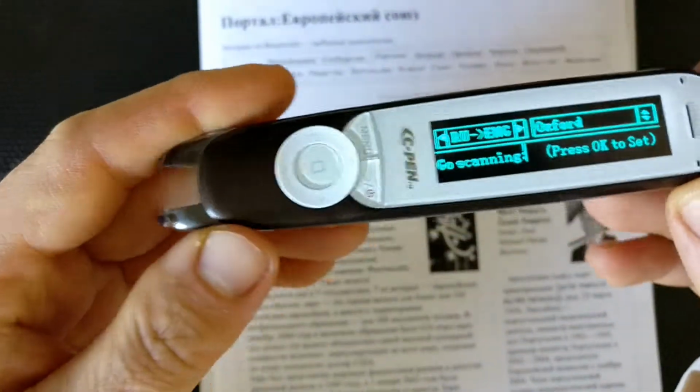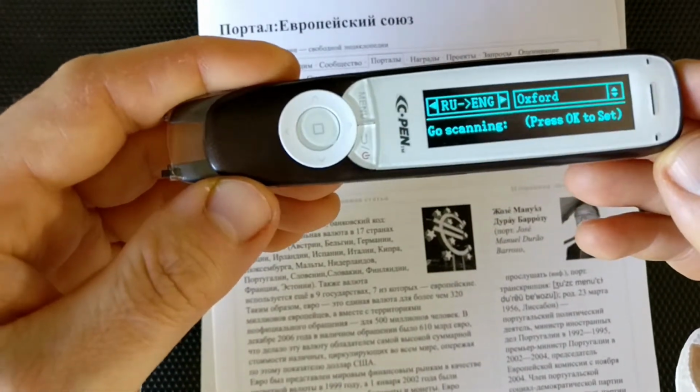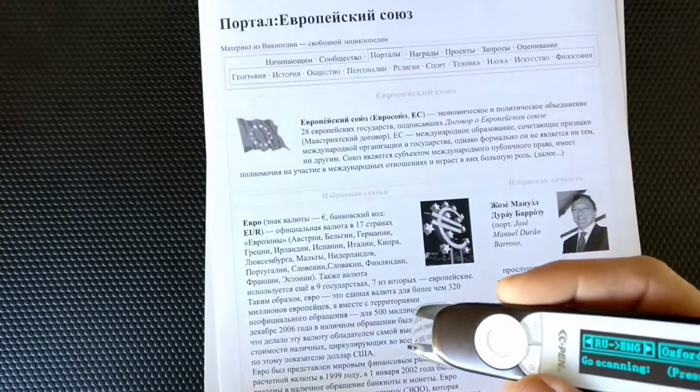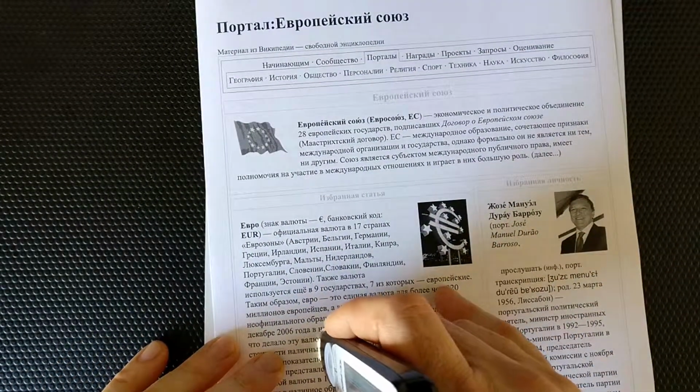But Russian has this really complex morphology. So let's try a word that isn't in the basic dictionary form. So let's try this one.